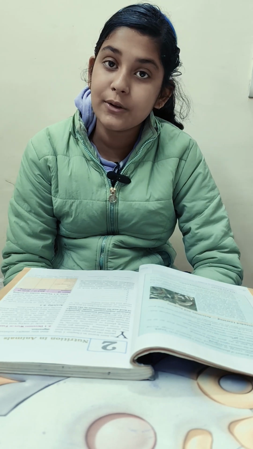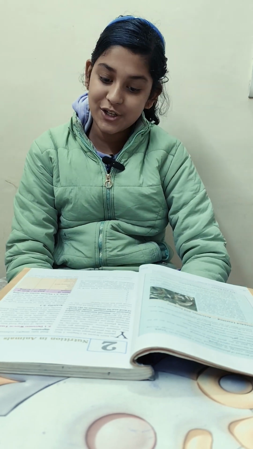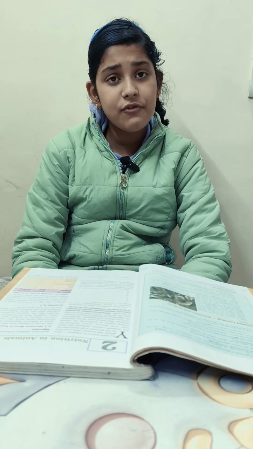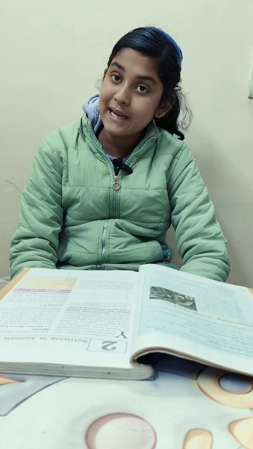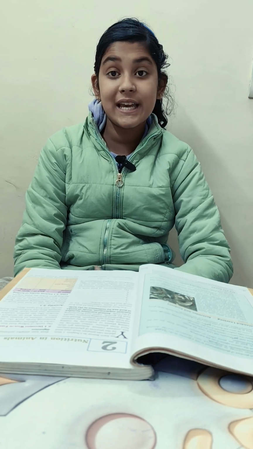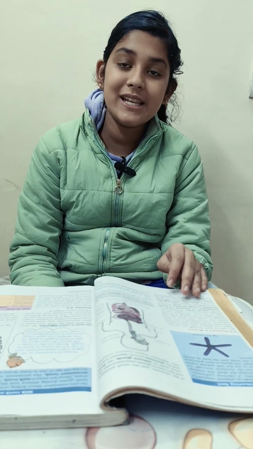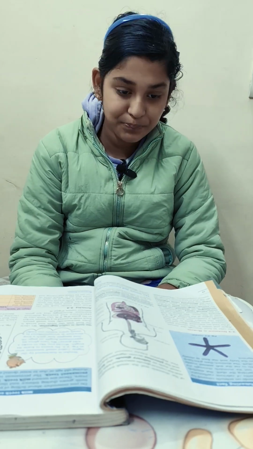Now let's talk about the process of digestion. The breakdown of complex components, or you can say substances, of food into simplest substances is known as digestion. Okay? Now there are various ways of taking in food. Now let's talk about the digestion in human beings.